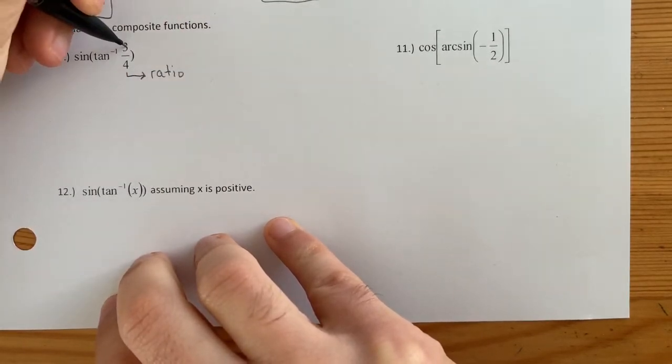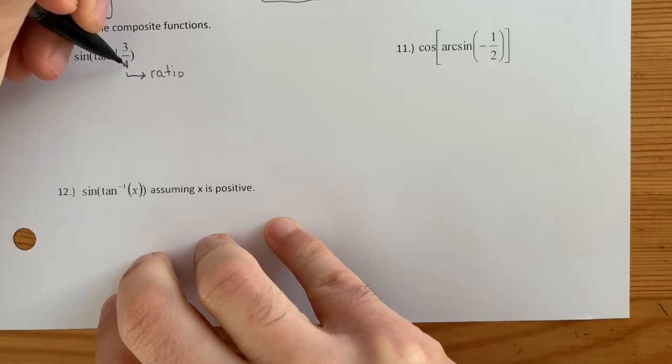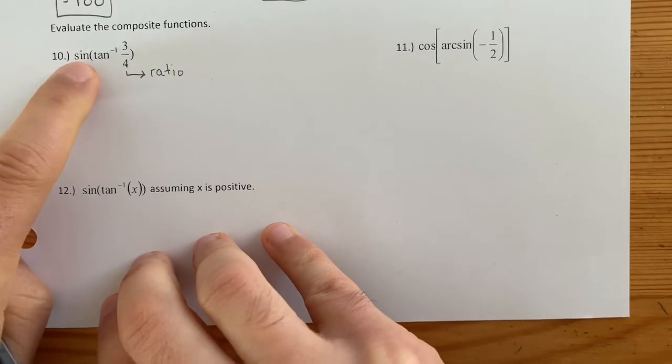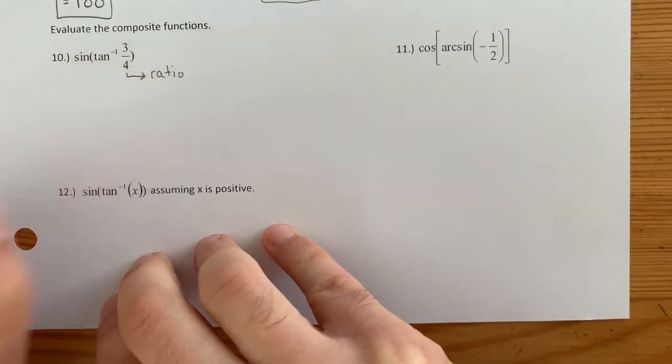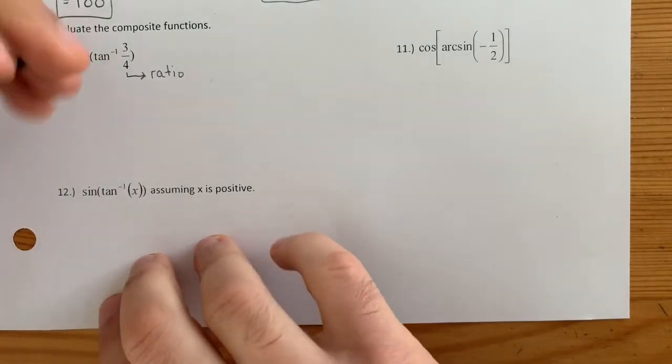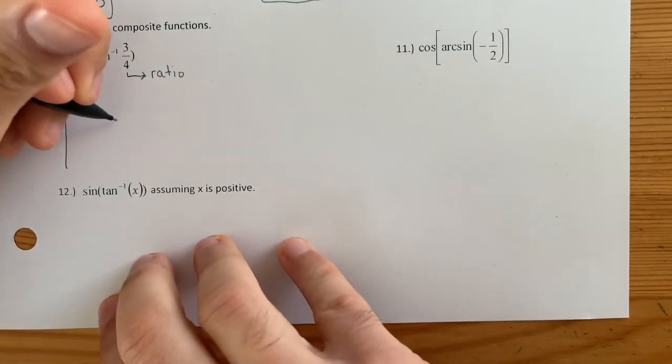So that's the adjacent, that's the opposite, that's the adjacent. Now, this is a sine and a tan inverse. That means they will not cross out, unfortunately, here. They won't simplify. But what I can do is, this is kind of fun now.